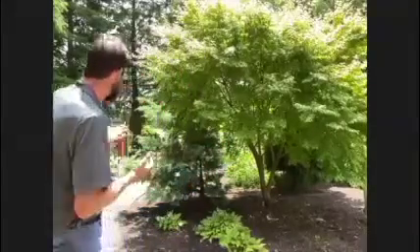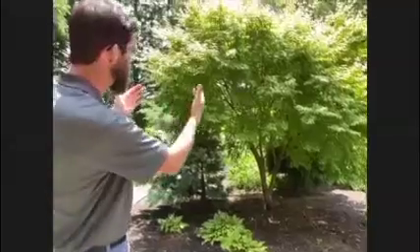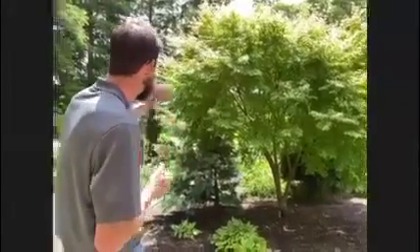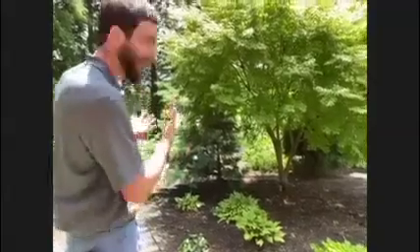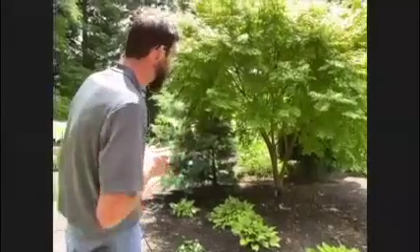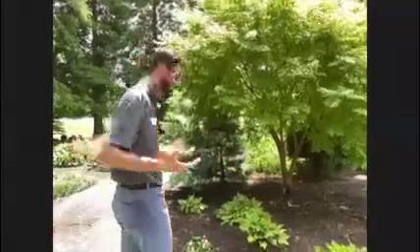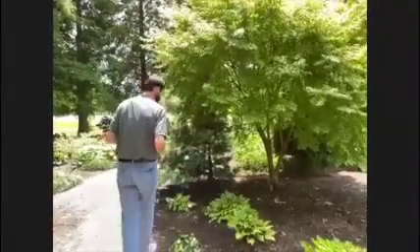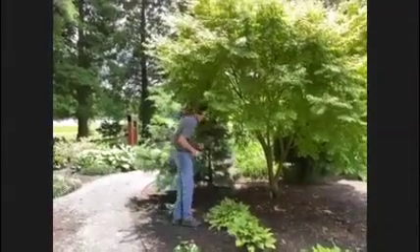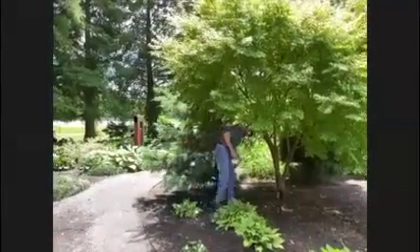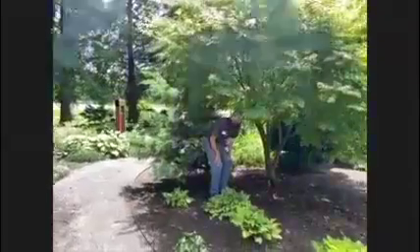What we see here is a little bit of competition between these two trees. So the Japanese maple just overtaking its neighboring tree. Now over time that will deform both trees, but generally one of those two trees is going to win that battle. So make sure spacing is appropriate in your landscape. Next, I'd like to get a little closer here, and we're going to look at an established root zone on this Japanese maple.